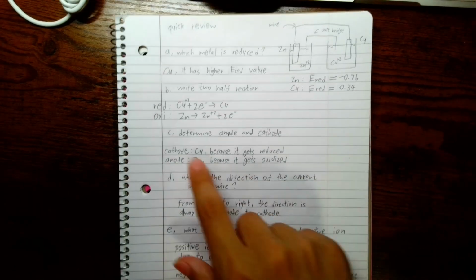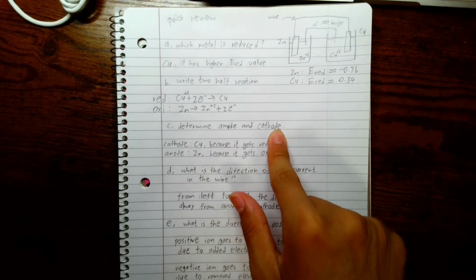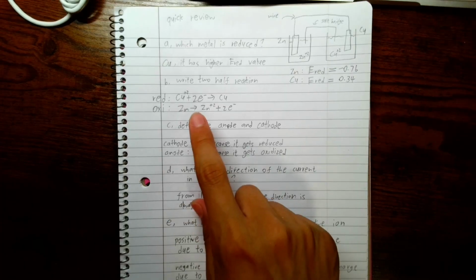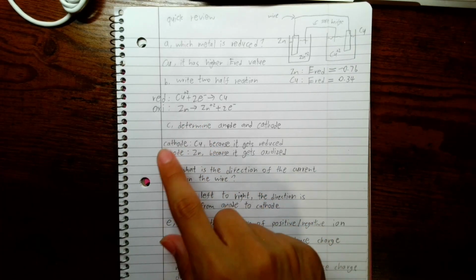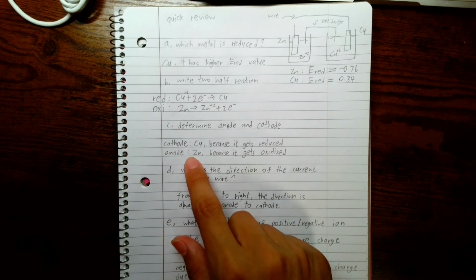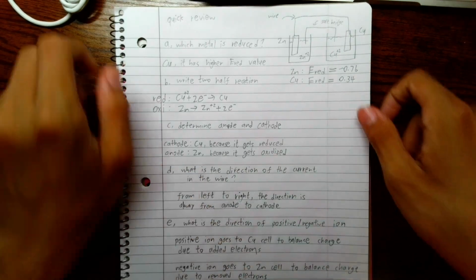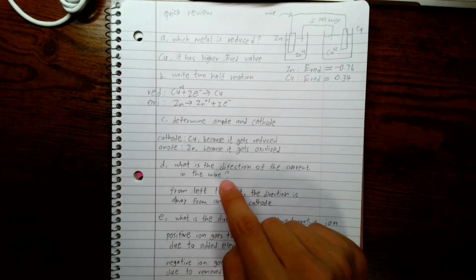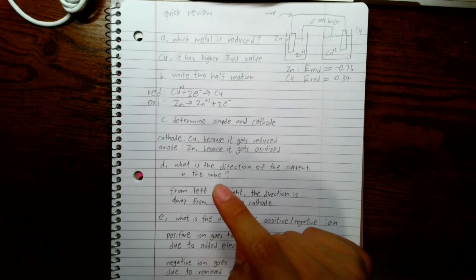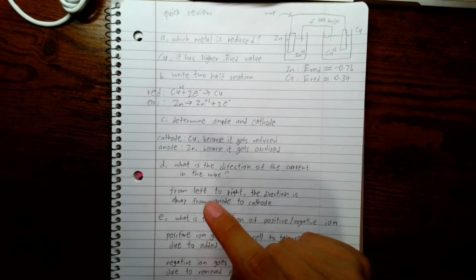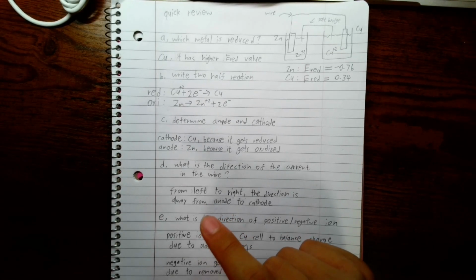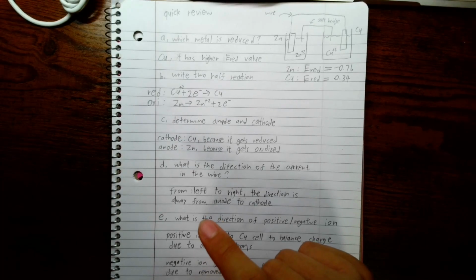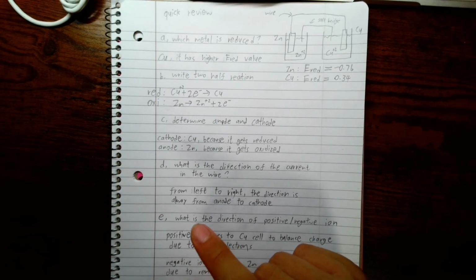Determine the anode and the cathode. Once we figure out which one is getting reduced and which one is getting oxidized, we can easily figure out the cathode and anode. And question D, the direction of the current. The current is always from the anode to the cathode because the anode produces the electrons and the cathode requires electrons. So the electrons will be transferred from anode to cathode.